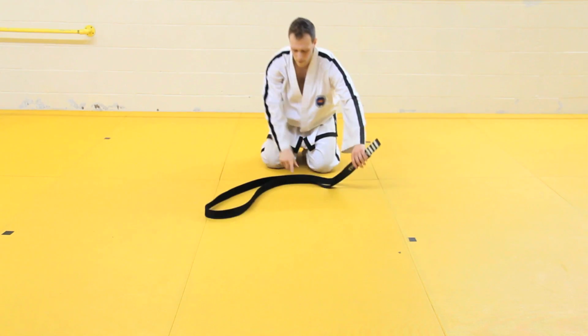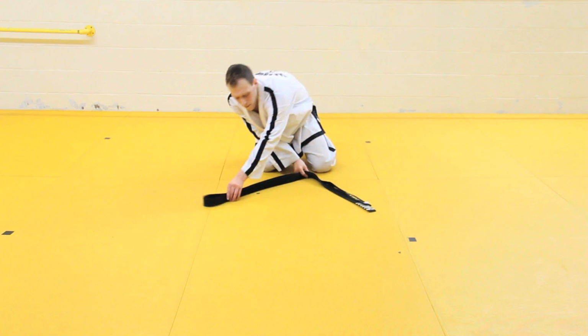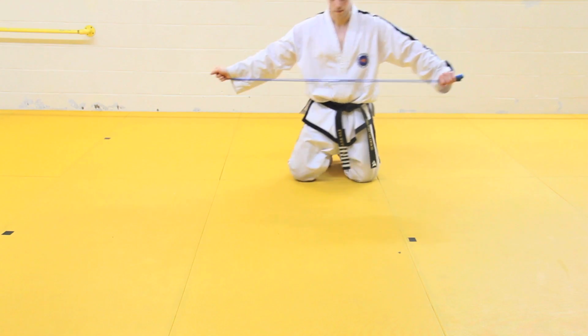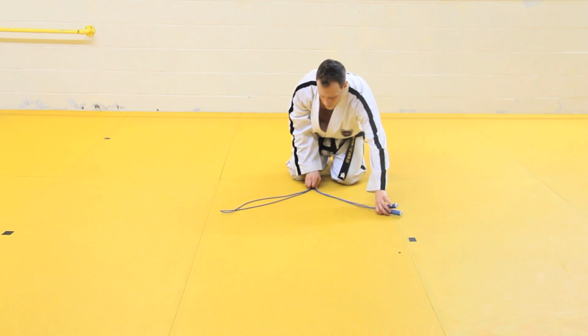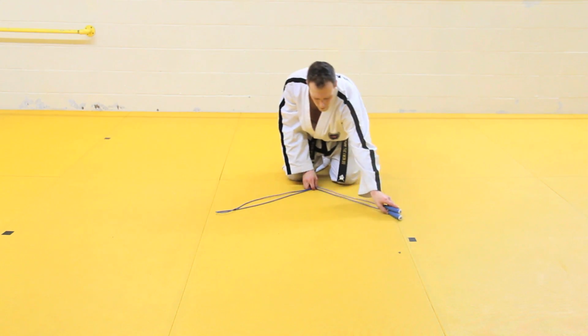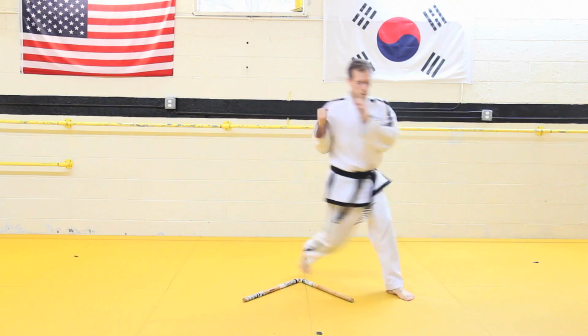Or you can use your belt, or a jump rope, or anything you have. You can even make it with tape. Make that V. Make sure it's at about 45 degrees or a little bit more. That's the power zone. Make a junbi at the base of the V, at the point. Take your right leg, step to the diagonal.